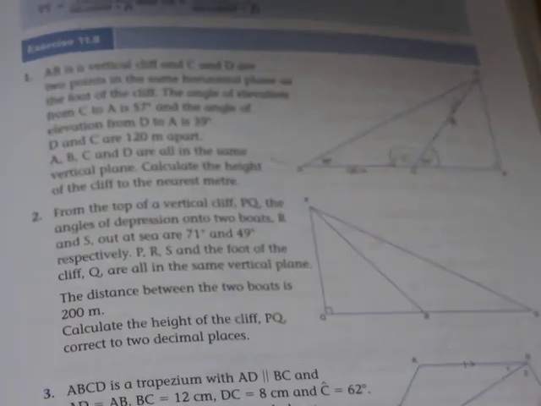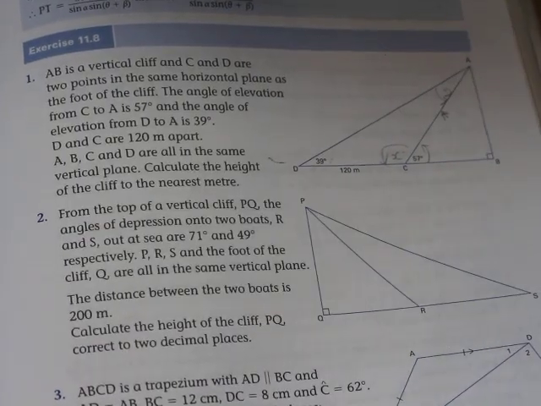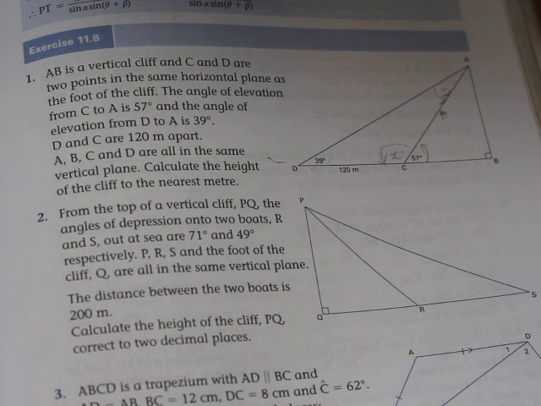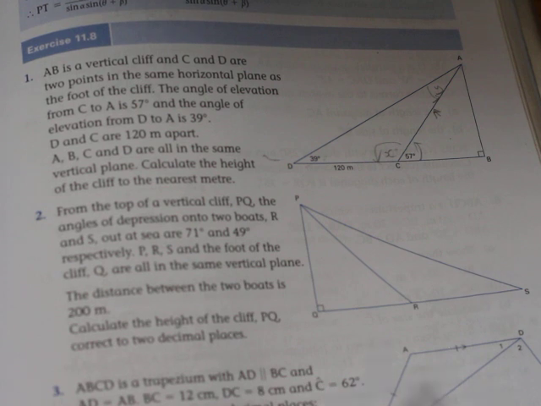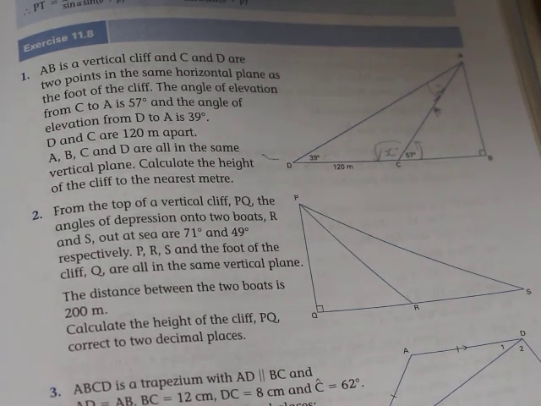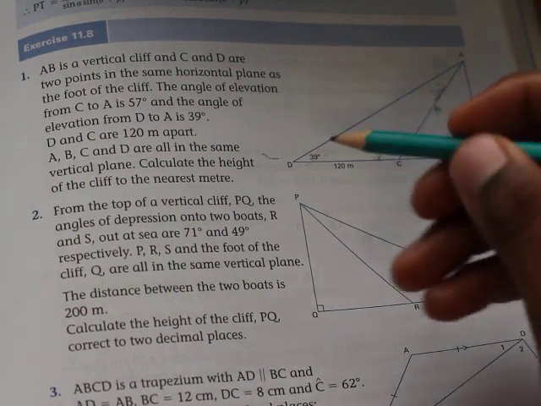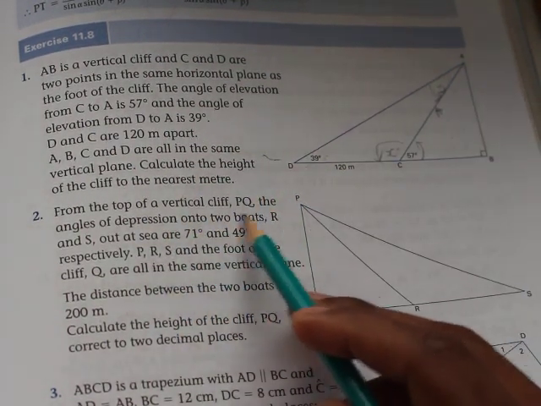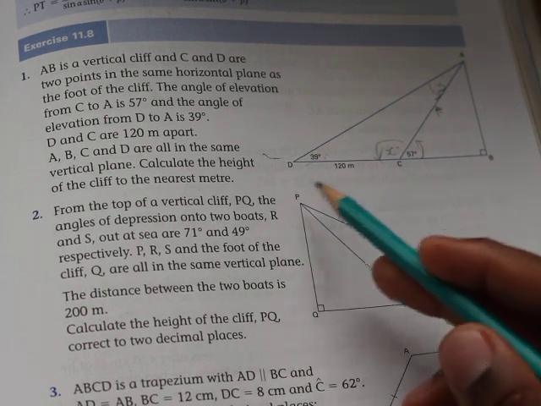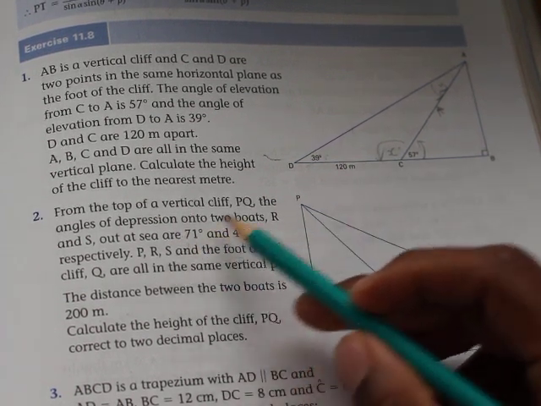So now the second problem: calculate the height of the cliff PQ correct to 2 decimal places. So 2 decimal places, there you have it. So let's read and plug in the information that's been given. PQ, right?